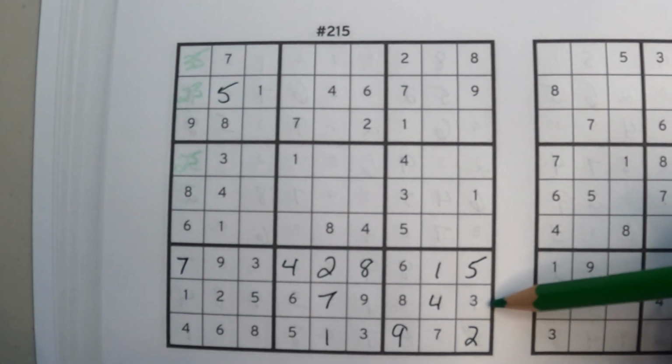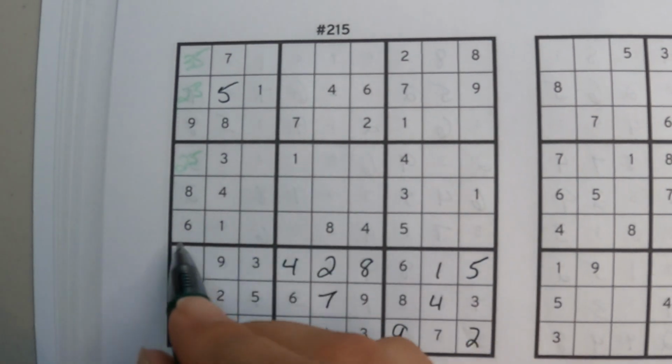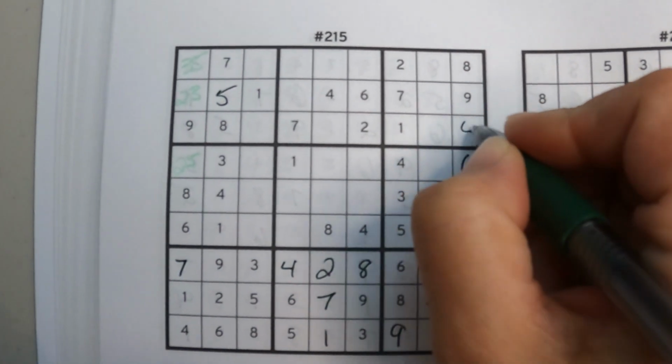For this column, looks like we're missing 4, 6, and 7. We've got a 4 and 6 here, so this is our 7. 4 here, so 6, 4.